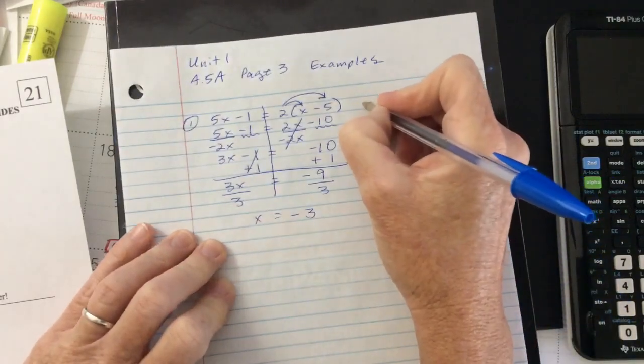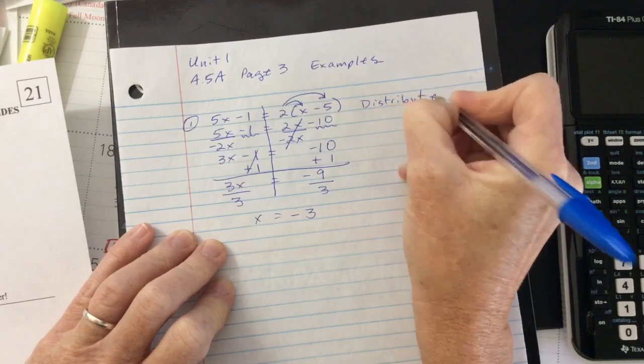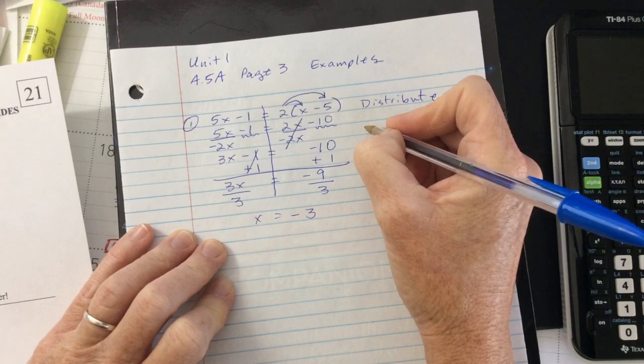So we distribute. We get the variable on one side of the equal sign.